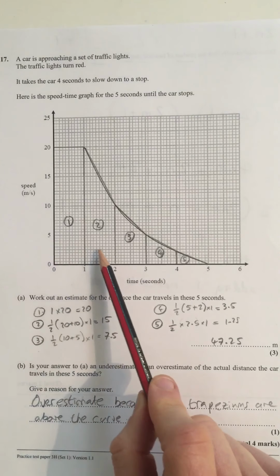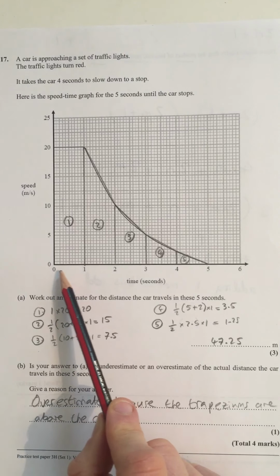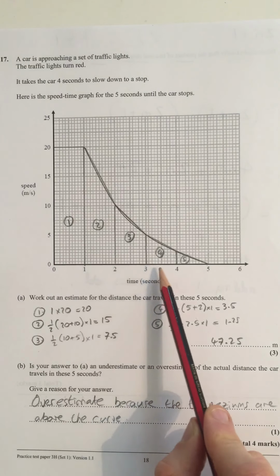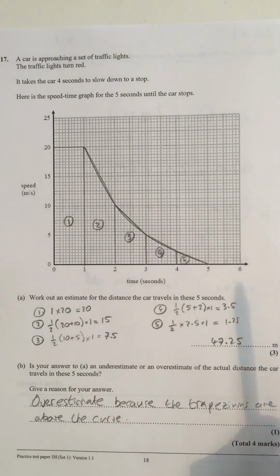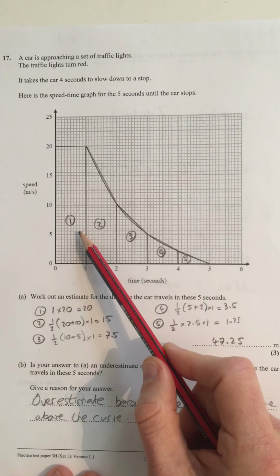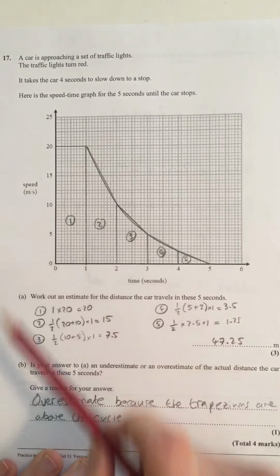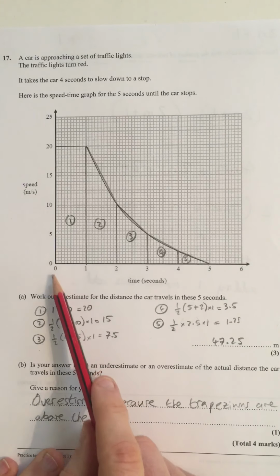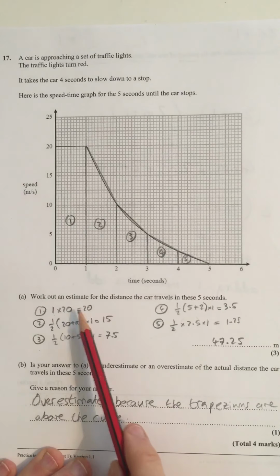I've split it up into 5 equal strips. Each one of these strips has got a width of 1 second. And then I've worked out the area of each of them. So the area of strip 1, well, we can see it's just a rectangle. So it's just the base is 1 times the height, which is 20. So 1 times 20 is 20.